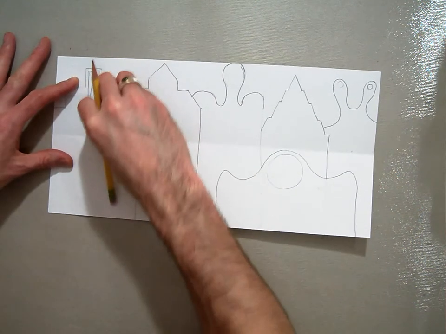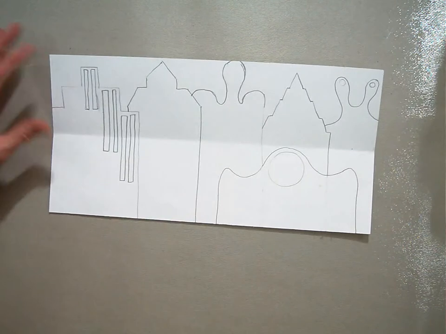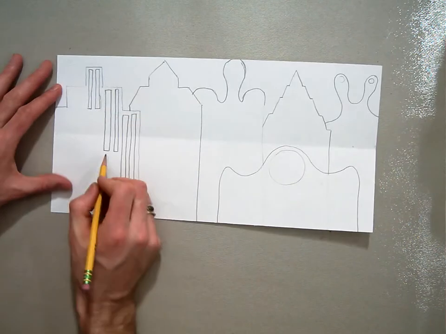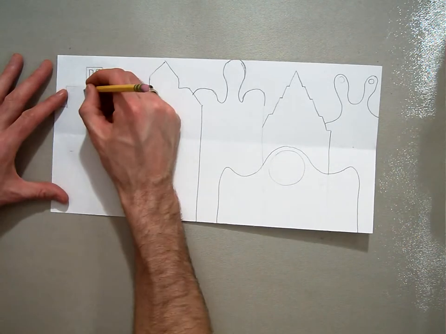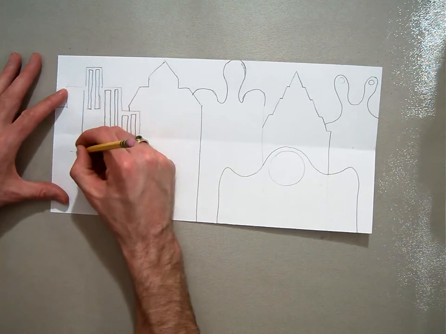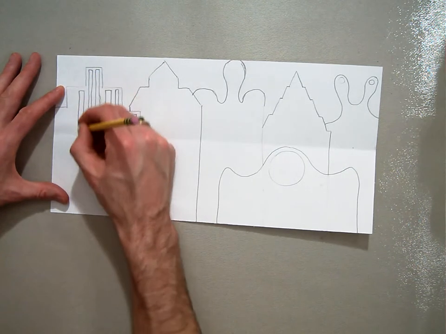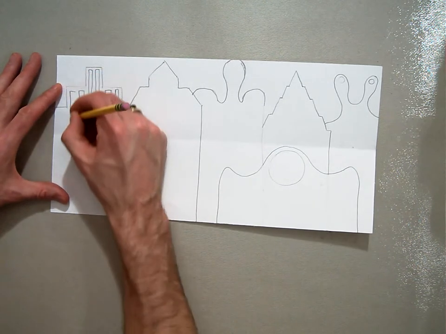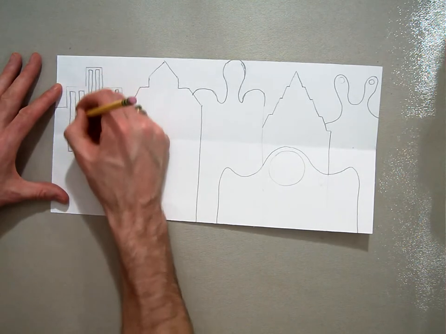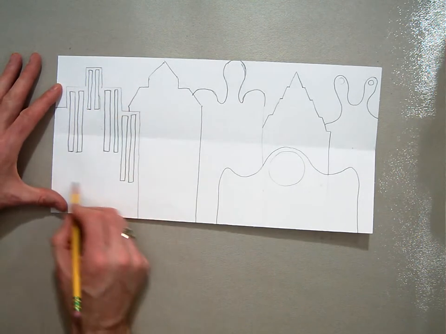We are going to use Sharpie to outline it, as I did in my other drawing. So you'll have the opportunity to erase if you mess up, but try to stay fairly accurate with your original drawing so you've got a good idea.